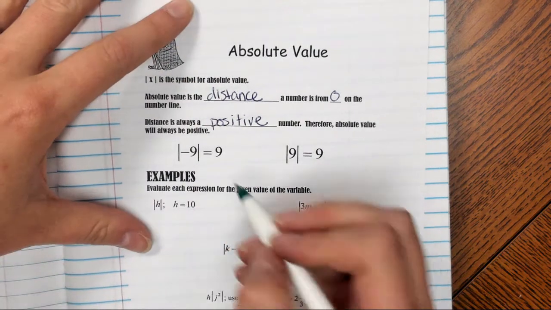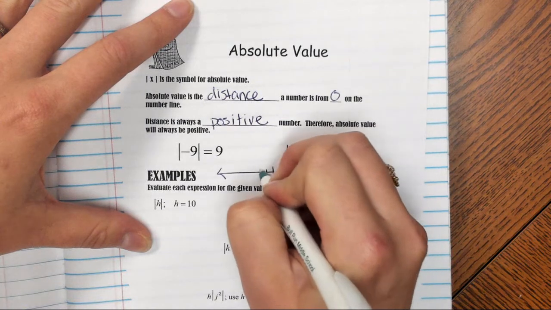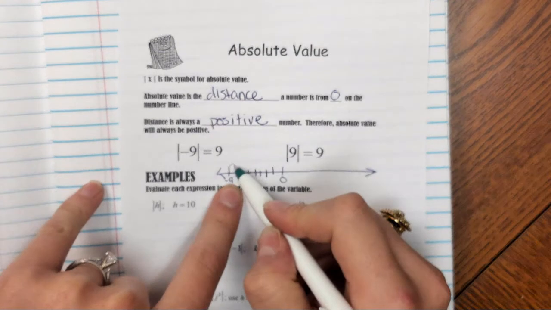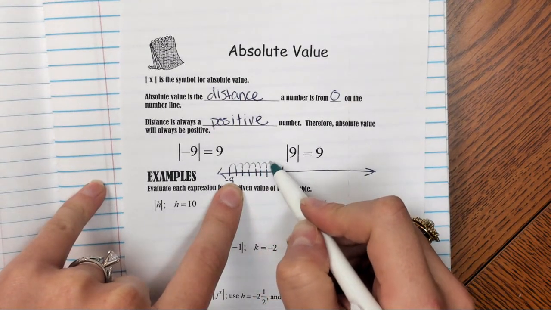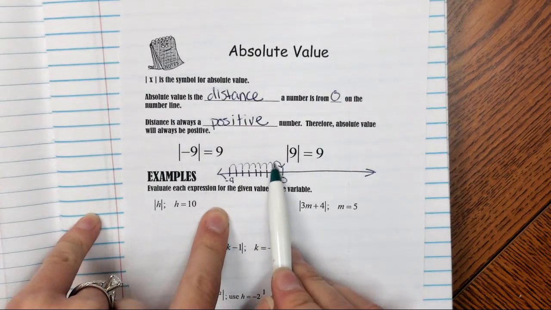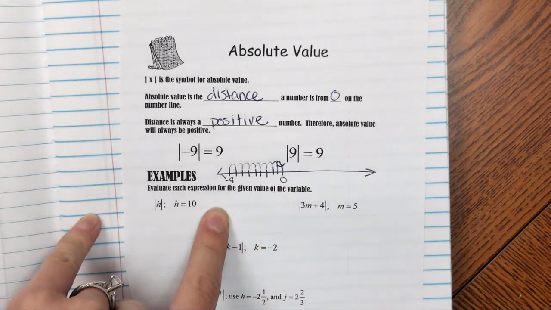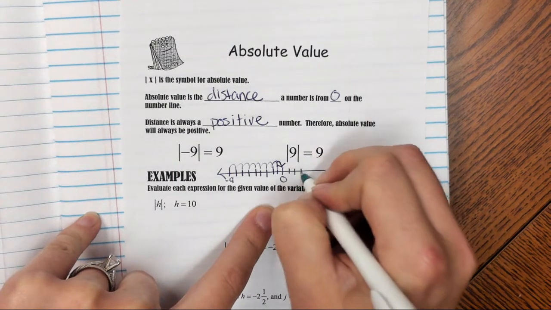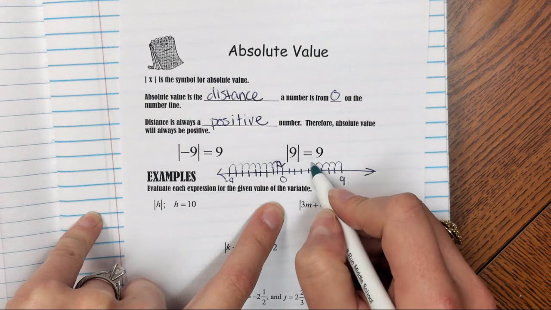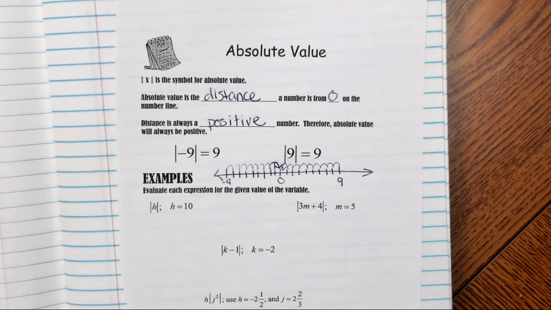If I were to draw this out on a number line, here's 0, here's -9, and you'll notice that if I jump the number of spaces or the number of steps it takes me to get to 0, there are 9 steps. 1, 2, 3, 4, 5, 6, 7, 8, 9. Didn't draw enough lines there. Alright, same thing with positive 9. It's 9 spaces away from 0. Okay, so absolute value is the distance from 0.